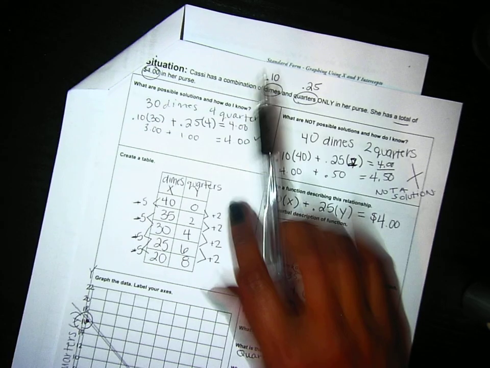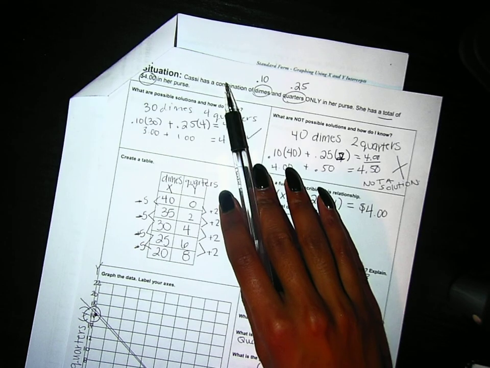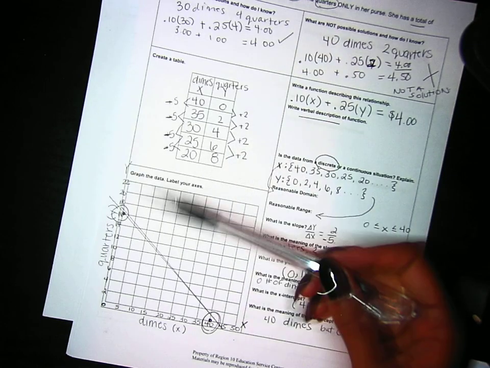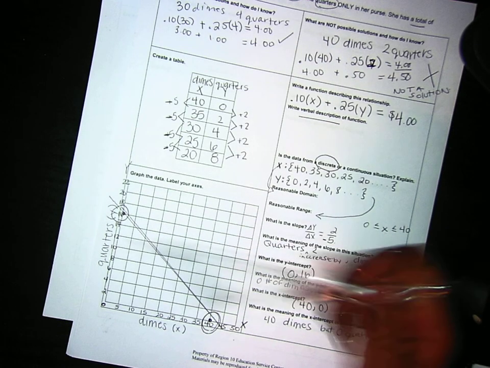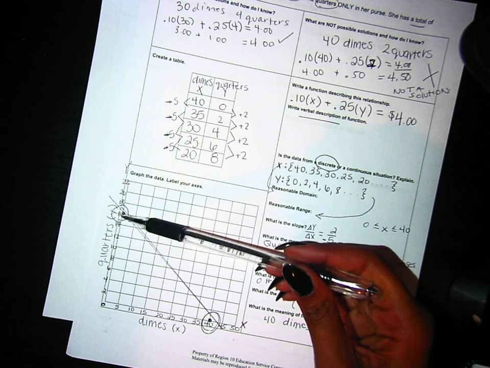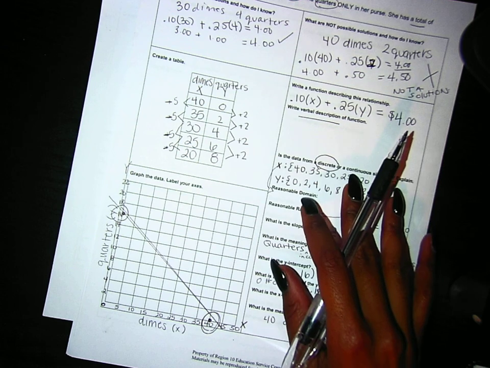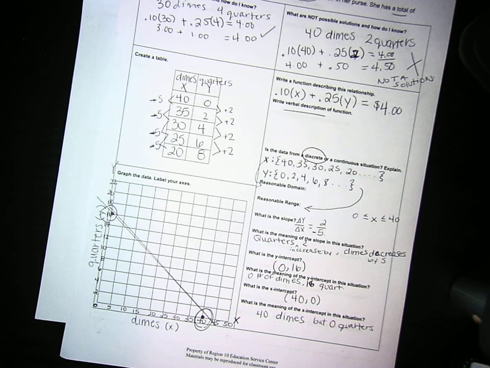Somebody did bring up, it says that Cassie has a combination of dimes and quarters. So somebody mentioned the fact that our x and y intercepts are not real in this problem. Because if she only has 16 quarters and 0 dimes, she doesn't necessarily have a combination of dimes and quarters. So that's just something good to think about.